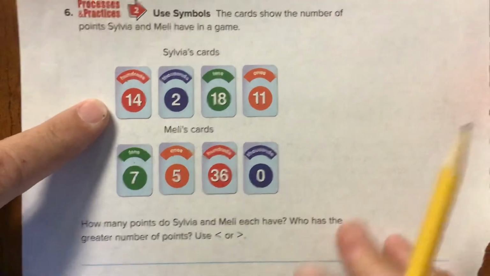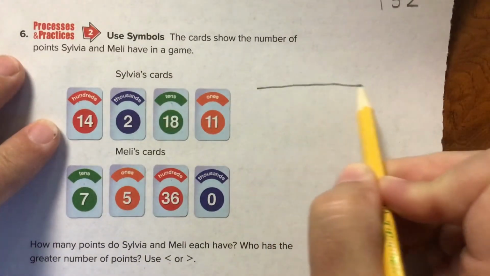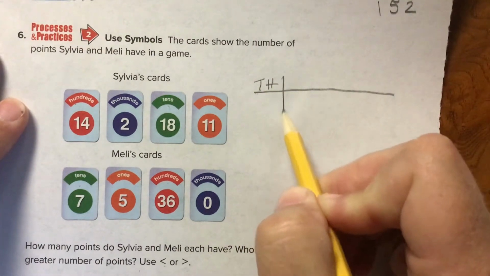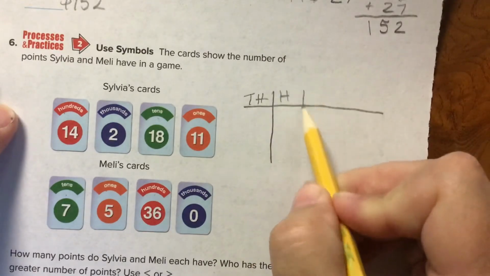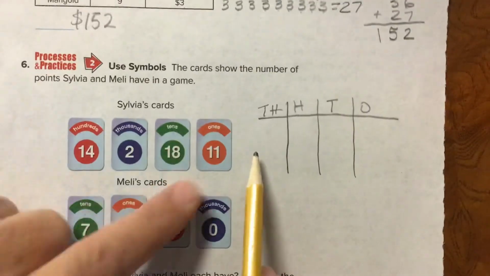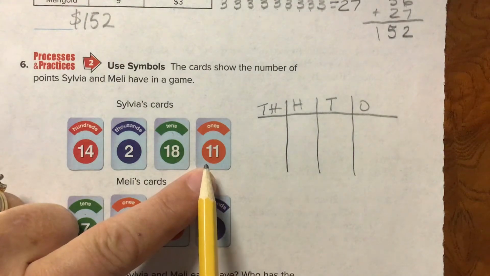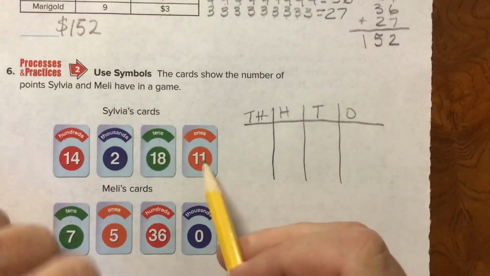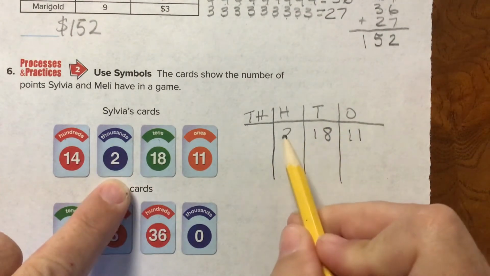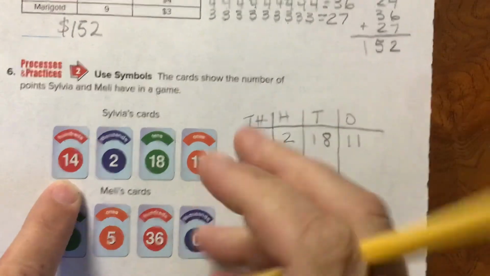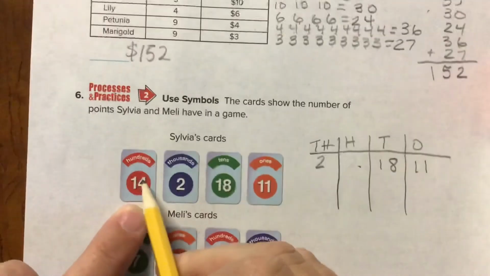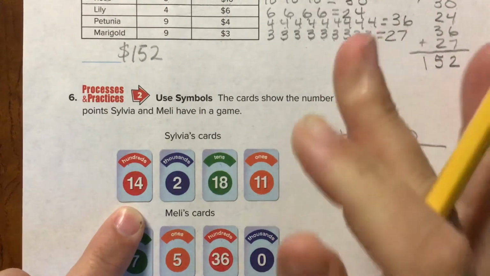So first we've got to figure this out. So we're going to do a chart here, like we're going to do our place value chart where we have the thousands, and we have hundreds, and tens, and ones. Right now I'm just going to put the numbers in that they've given us, and then we can fix them. She has 11 ones, 18 tens, 200s, excuse me, helps if I put them in the right place, huh? 2,000s and 1,400s. So let's fix those.